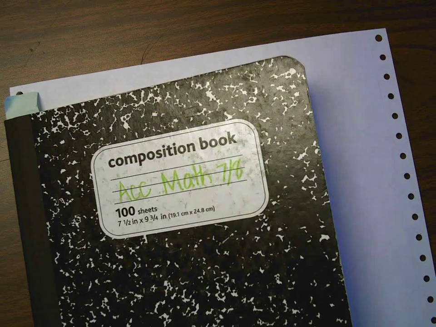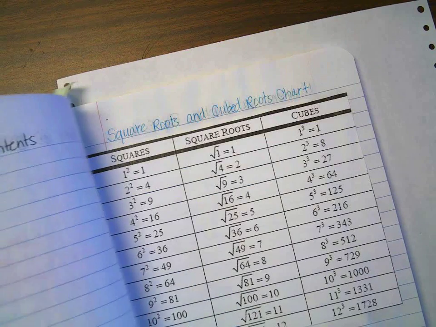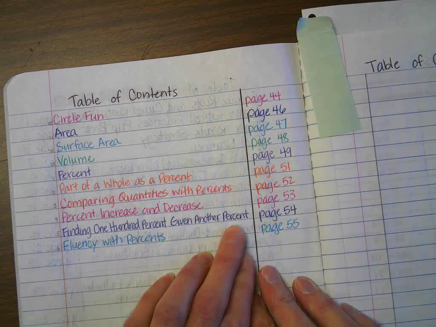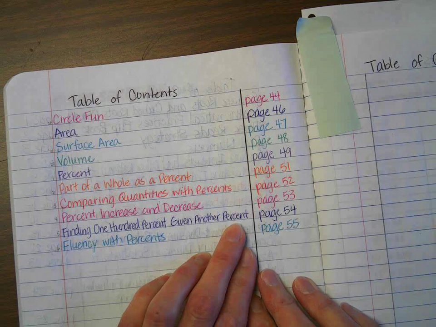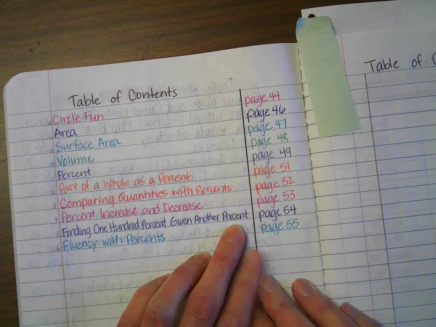We are going to begin Module 10, Lesson 5. And Module 10, Lesson 5 is called Finding 100% Given Another Percent. So basically you have the percent, but it doesn't equal 100%, and we're trying to figure out what number represents the whole. So you have the part or the quantity, and you're trying to represent the whole.